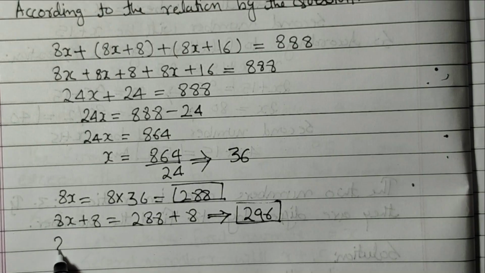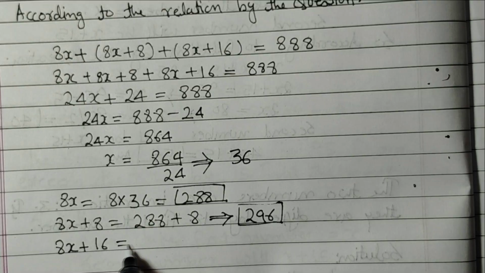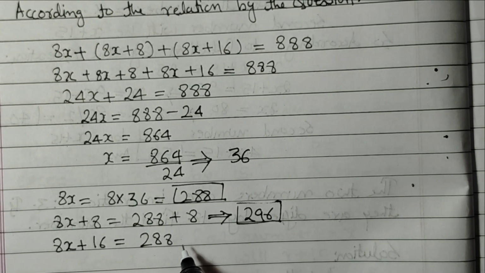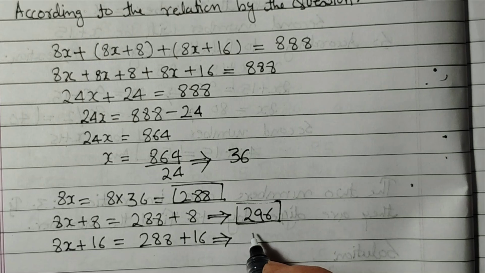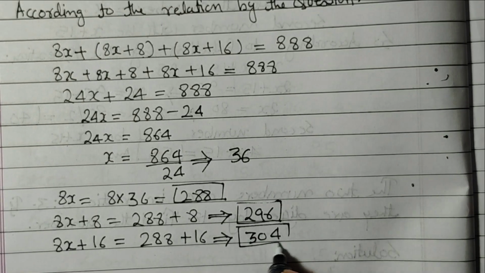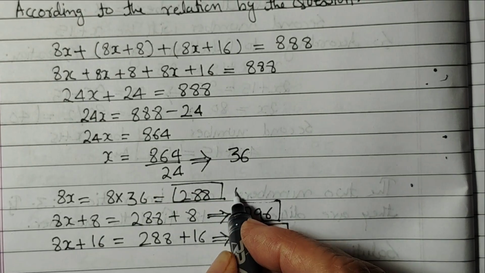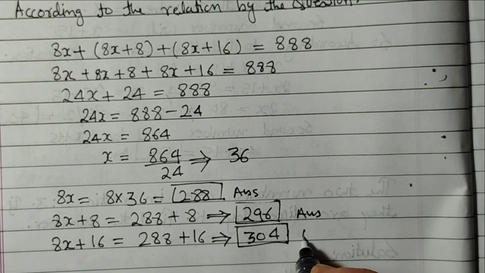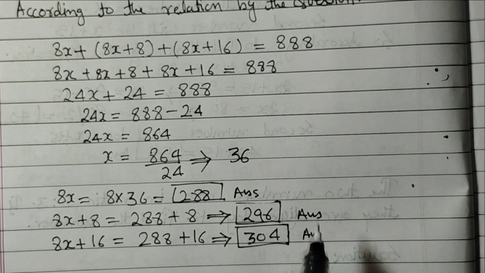Third number will be 8x plus 16, that means 288 plus 16, which gives 304. So these are the three numbers. It is our answer.